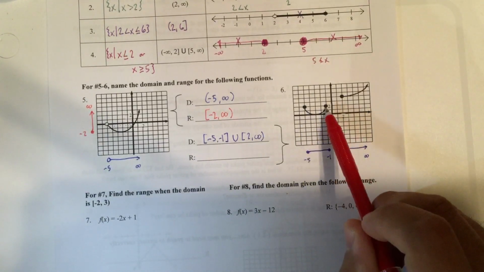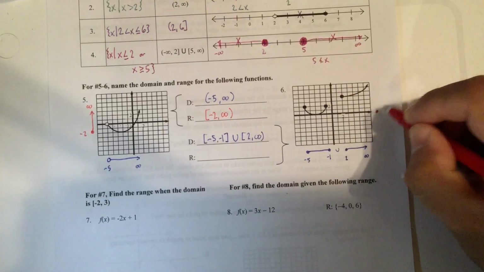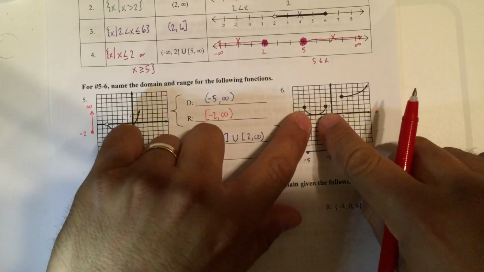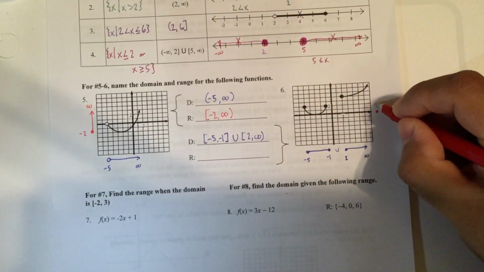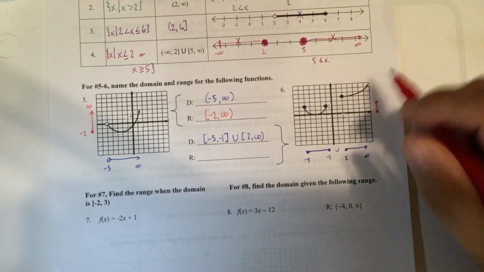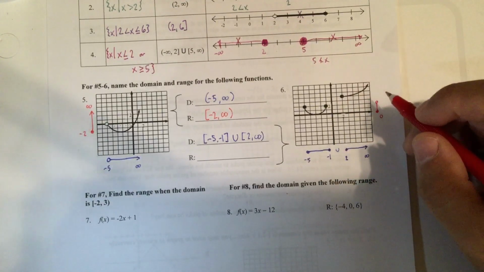Now for the range, start from the bottom. Again, these are not the lowest points. The lowest point is going to be this curved part of the graph, which is going to be a closed circle. And then if we trace it, they both end at this point right here, and they're both closed. So that's going to be another closed circle, and they are connected. So this value for y is 2. This value for y is 0.